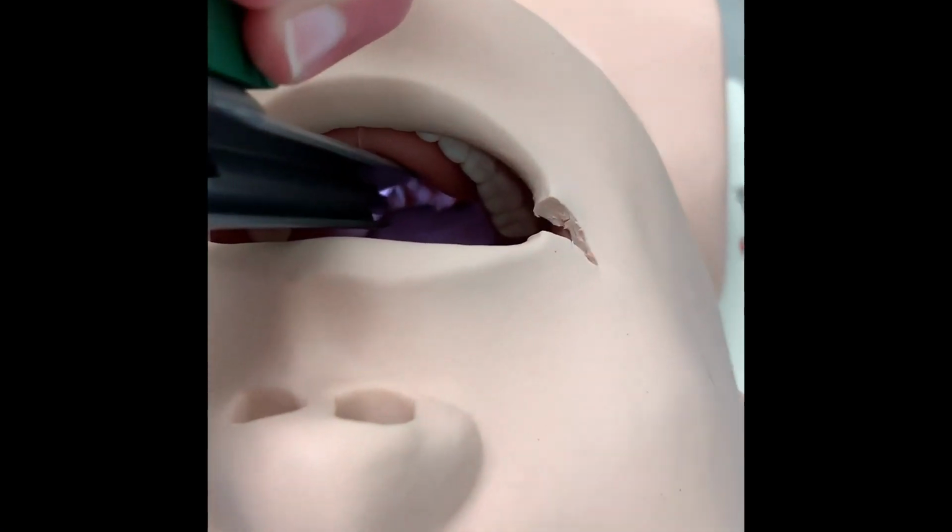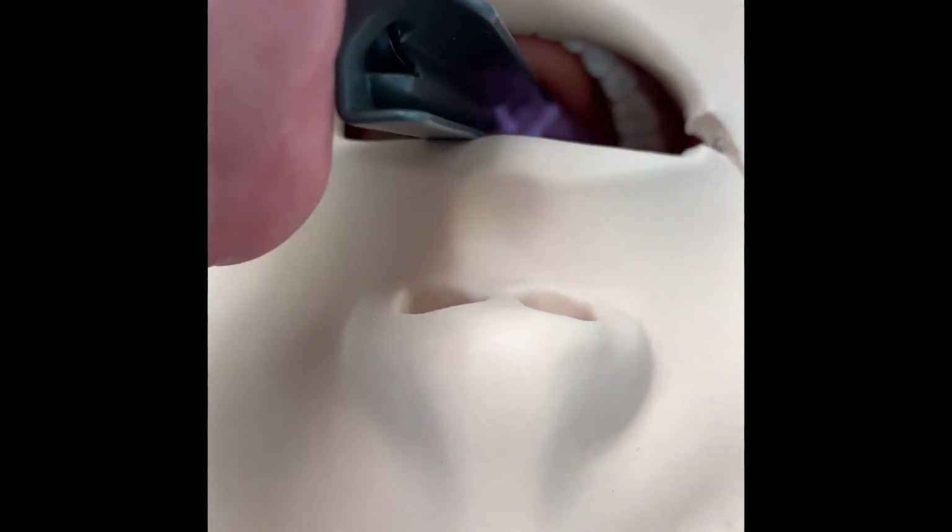And here's what the view would look like. So you'll notice there is no epiglottis in view because the Miller blade lifts the epiglottis.